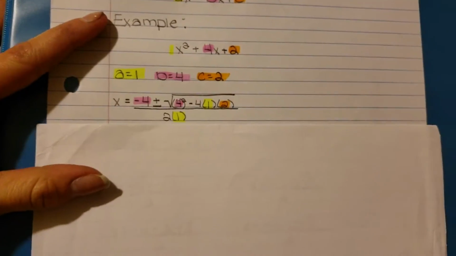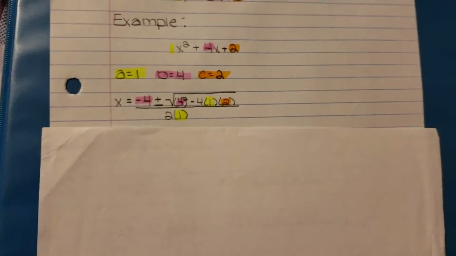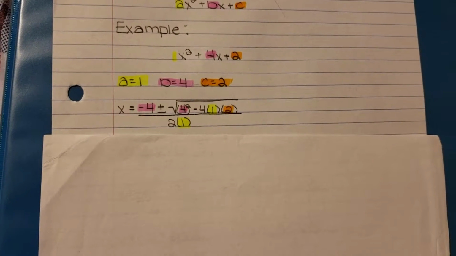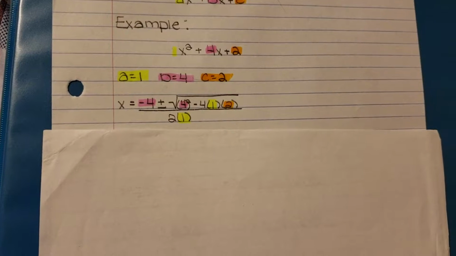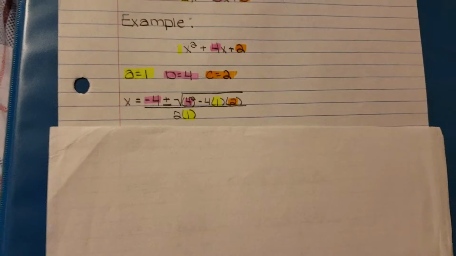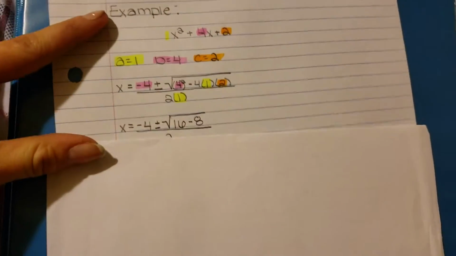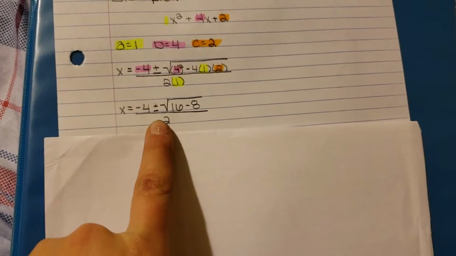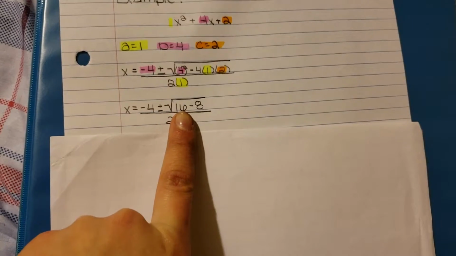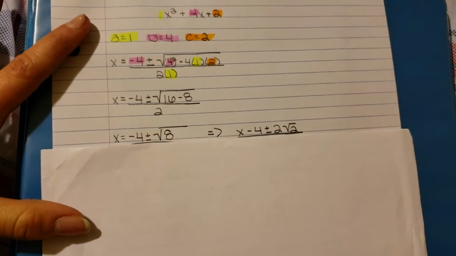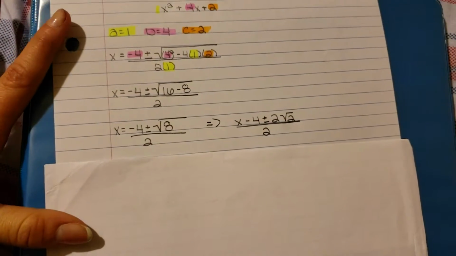So once we plug that into the quadratic formula, we get x equals negative 4 plus or minus the square root of 4 squared minus 4 times 1 times 2, and then divided by 2. So simplifying that down a little bit, you get x equals negative 4 plus or minus the square root of 16 minus 8 over 2. So then you go into the next step, which again is continuing to simplify.